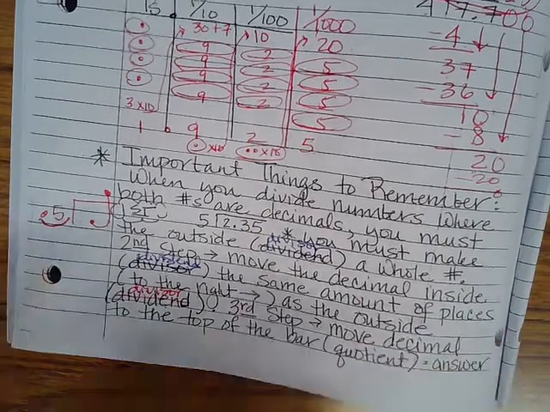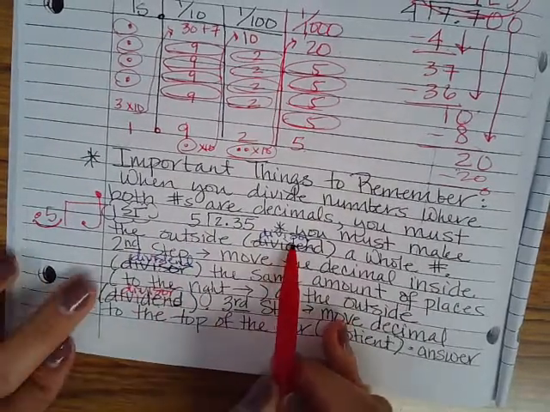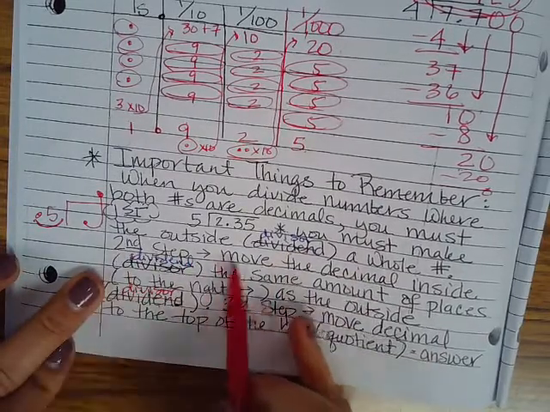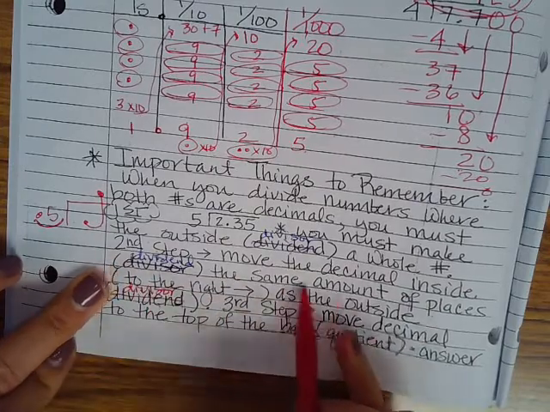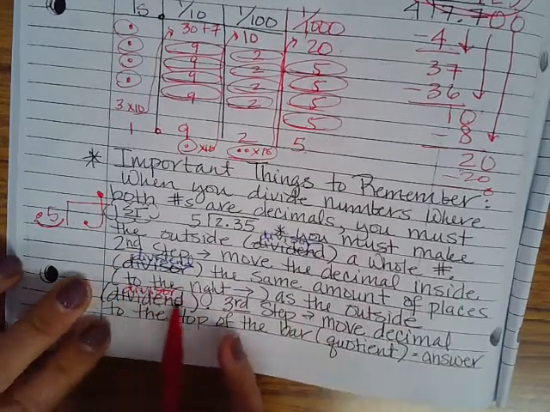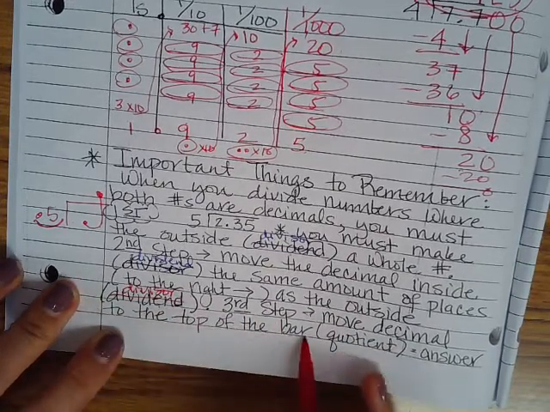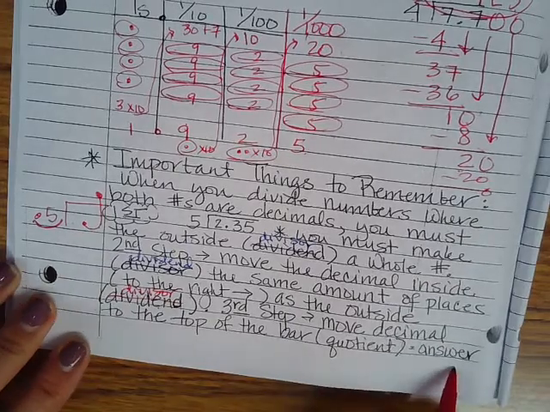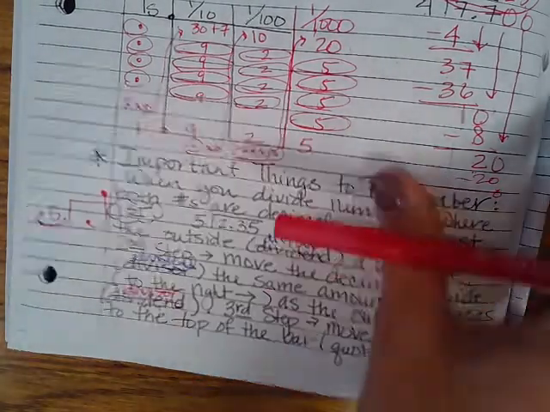Okay? Yes? So we're going to change the outside, the divisor, to a whole number. Second step, move the decimal inside in the dividend the same amount of places to the right as the outside, which is the divisor. Third step, move the decimal to the top of the bar, which is the quotient, which is the answer. All right. Let's quickly go over our problem set.